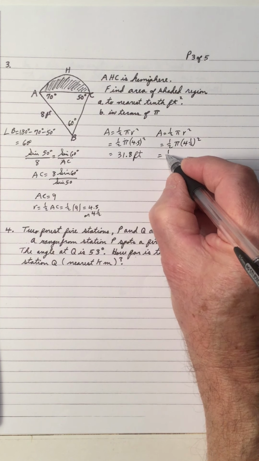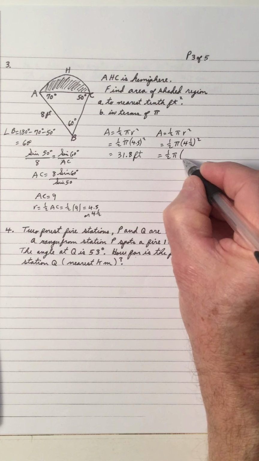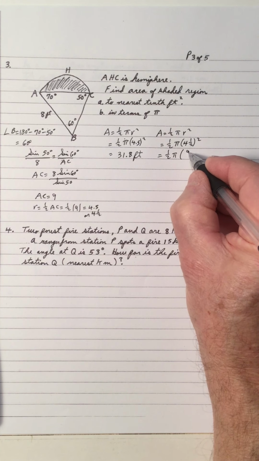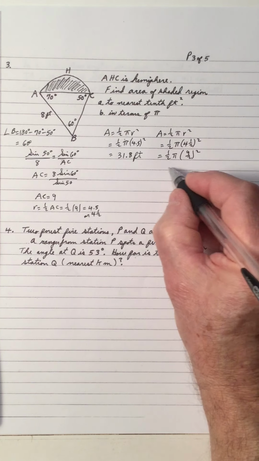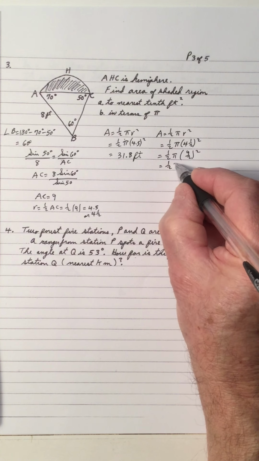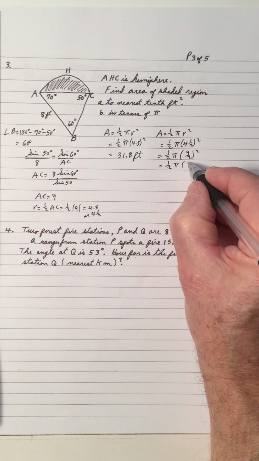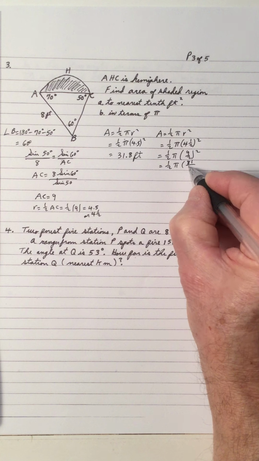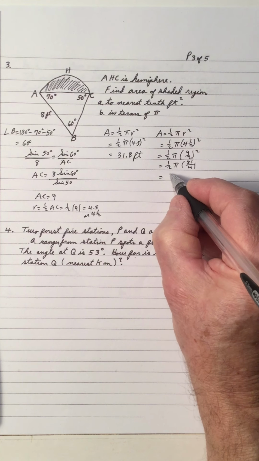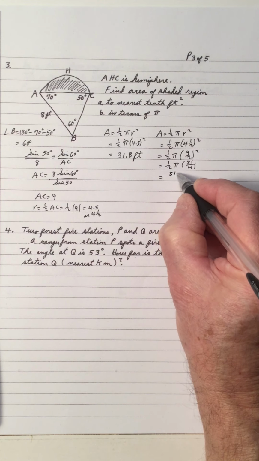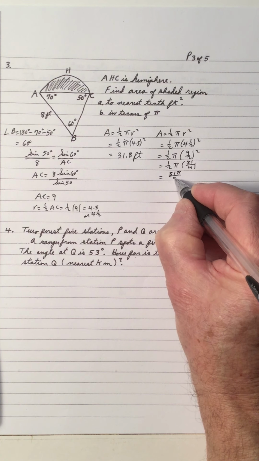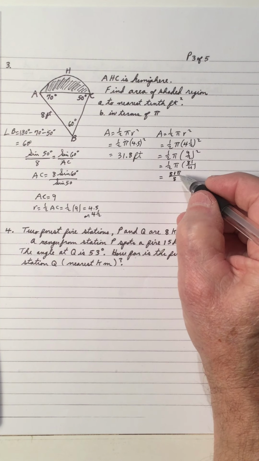So that's 9 over 2 squared, times a half pi. 9 squared is 81, 2 squared is 4, and multiplying by a half, we get 81 pi over 8 in terms of pi.